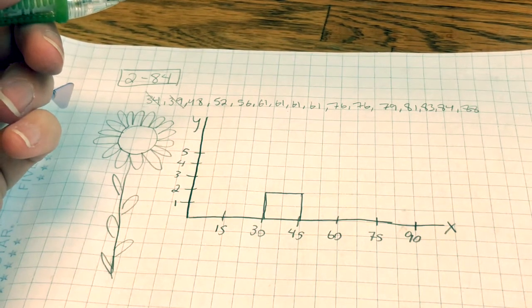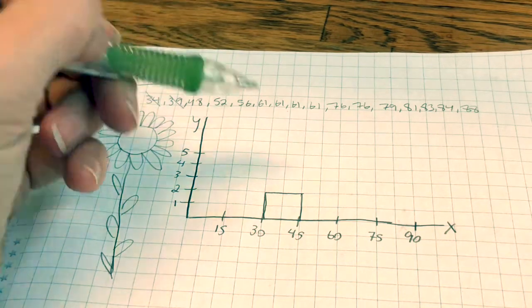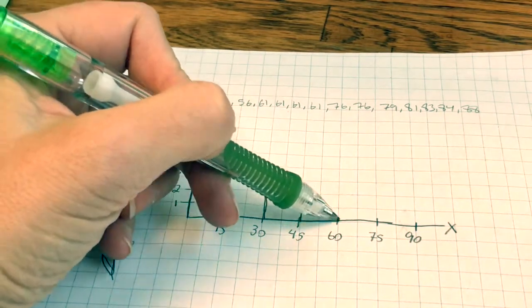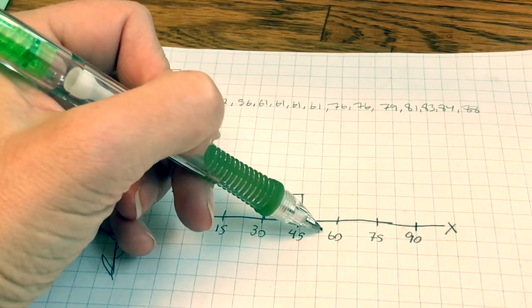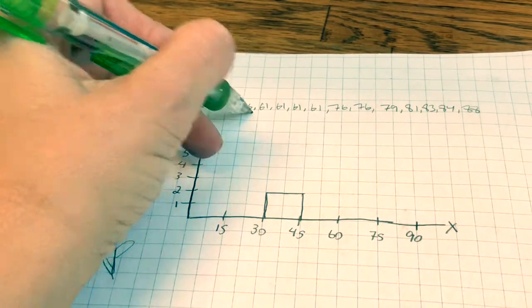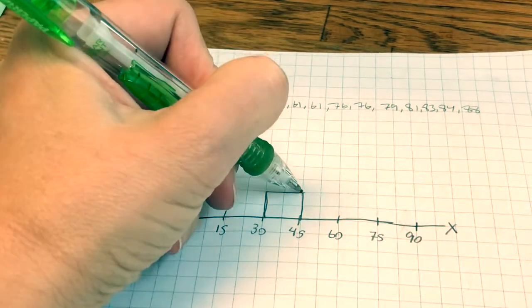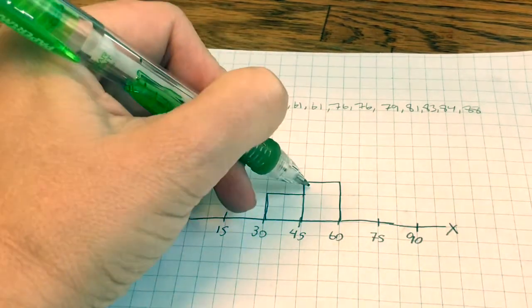They look like bars, but they're called bins, B-I-N. And then now for this bin here, it's all the numbers from 45 to just under 60. So that's 1, 2, 3 numbers. So I'm going to draw this one up to 3.